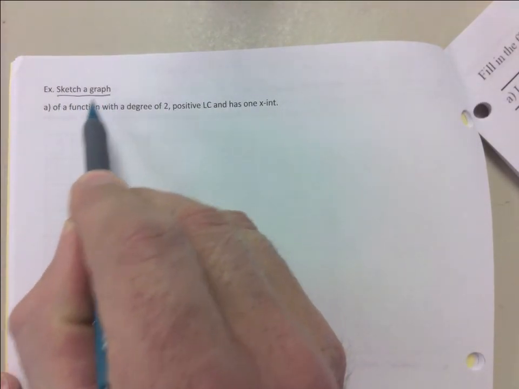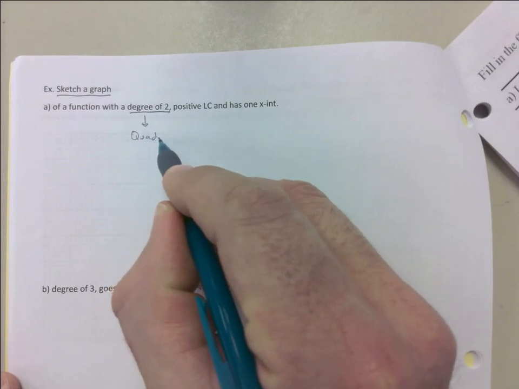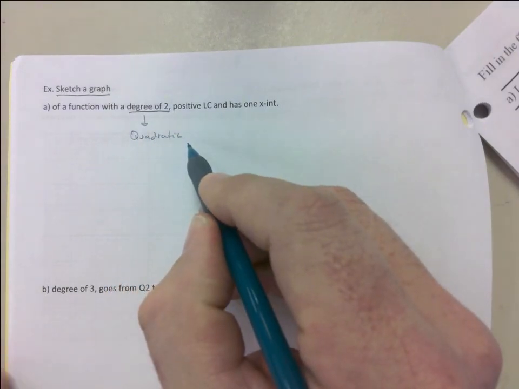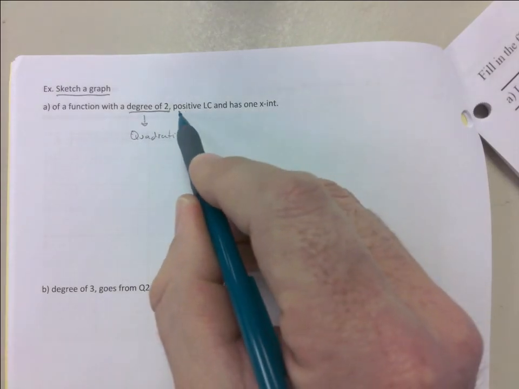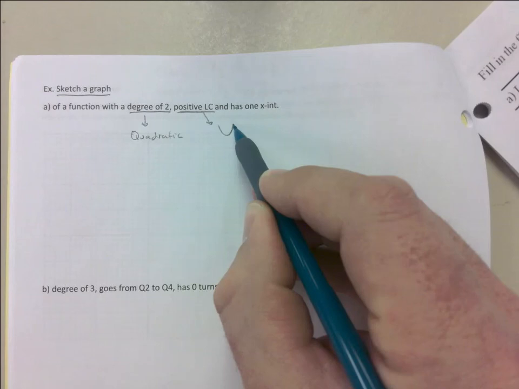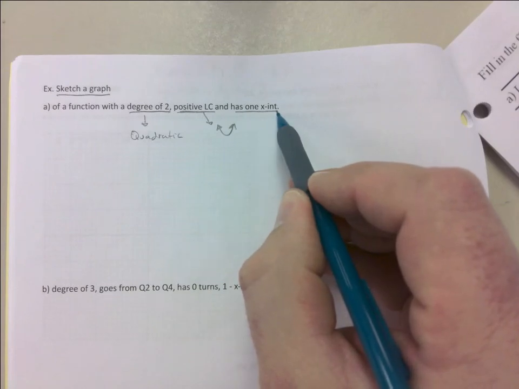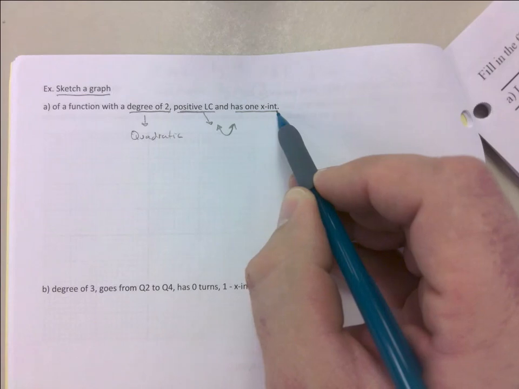Sometimes I'm just going to ask you: do you understand what the function should look like, the graph of it, and what criteria need to be met? What do I need to do to make that happen? So, sketch the graph of a function with a degree of 2. What do we know about that? That's a quadratic, correct? And we know that it's going to be a parabola. It needs to have a positive leading coefficient. That tells us that this is going to go like this and has one x-intercept. It just crosses the x-axis once.